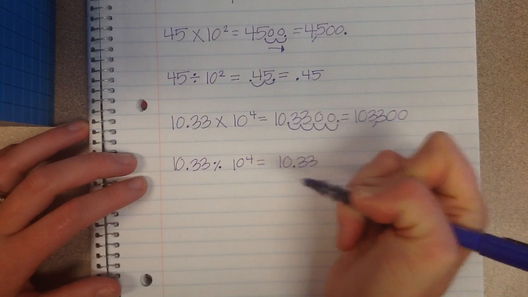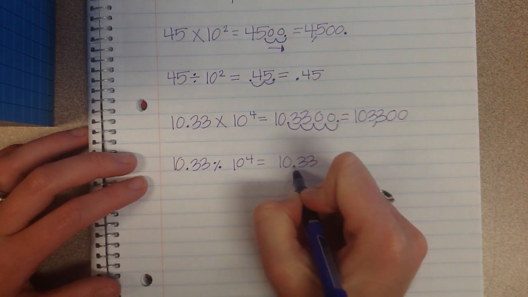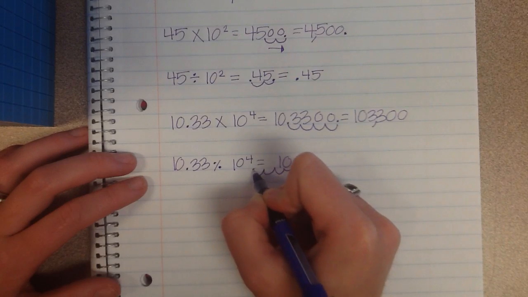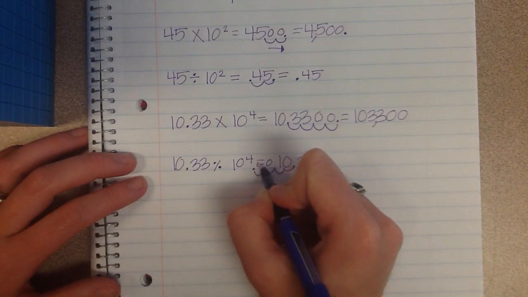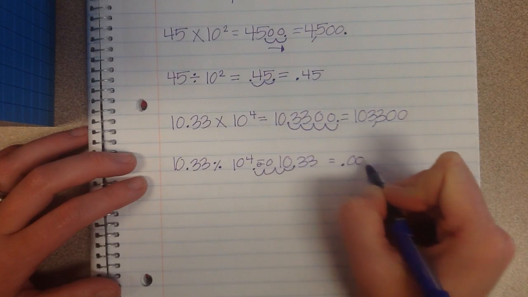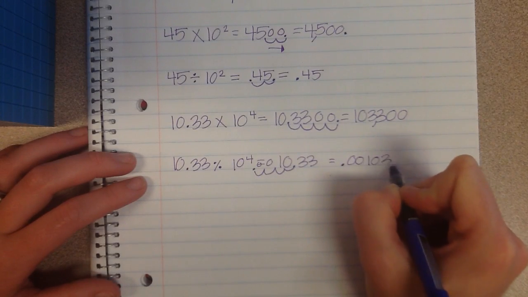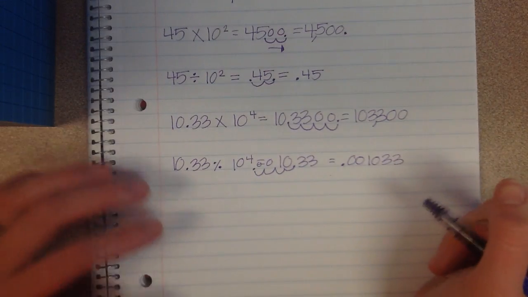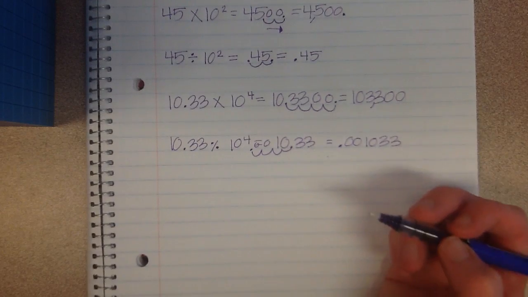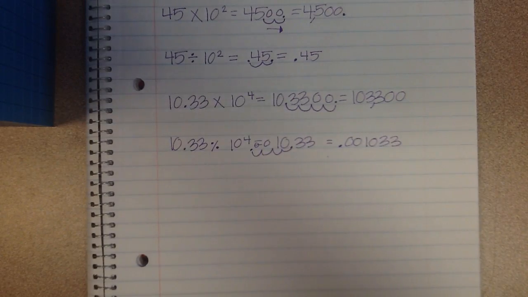My decimal's going to the left. 1, 2, 3, 4. So we're going to fill that up, and that equals 0.00103. So I didn't get rid of any numbers. All that happened is my decimal shifted 4 times.